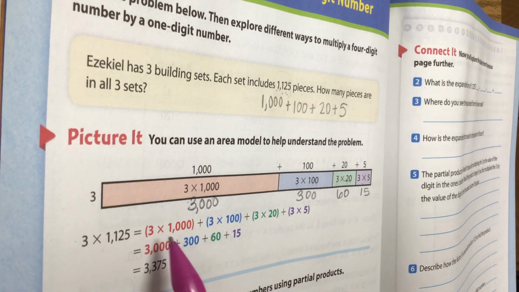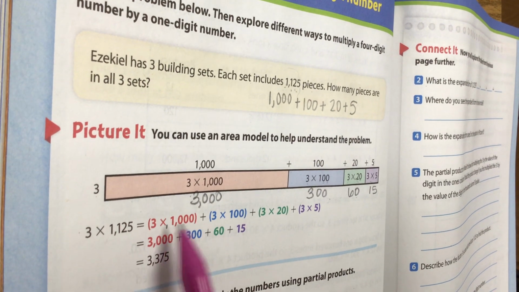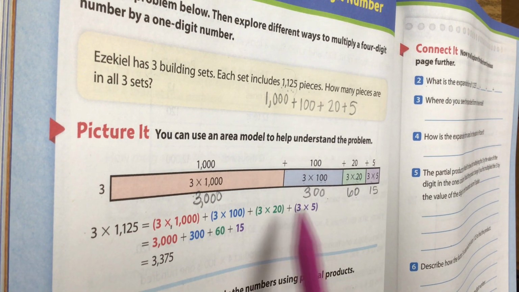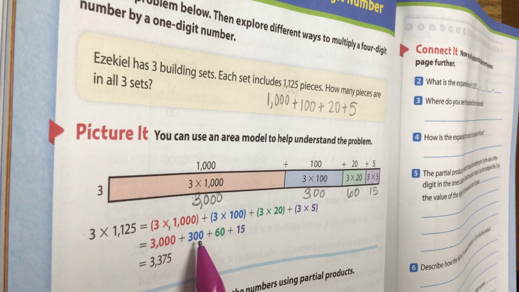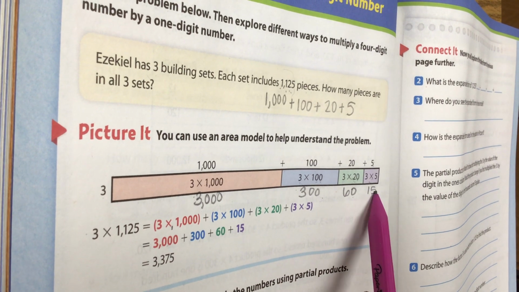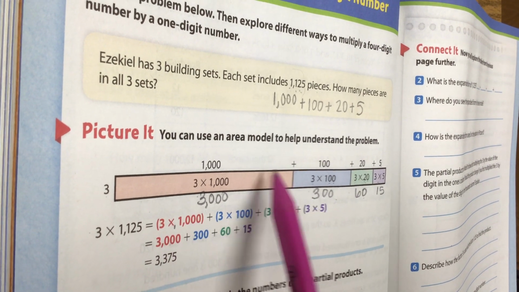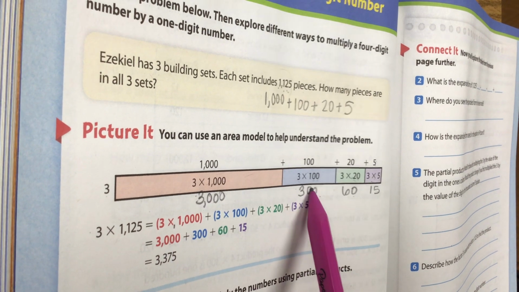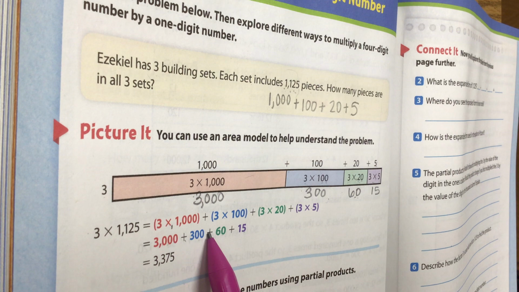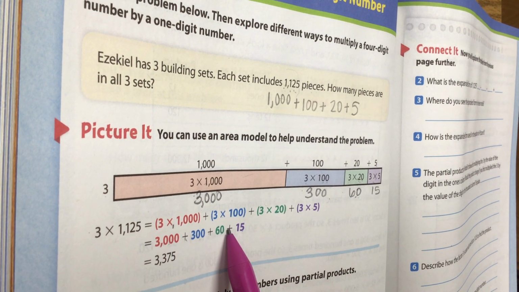All right, if I look at what they did, they broke it down. They wrote down each one of these expressions, and then they wrote the answers, just like we did up here. Now, they're taking all of their answers and they're combining them and adding them together.